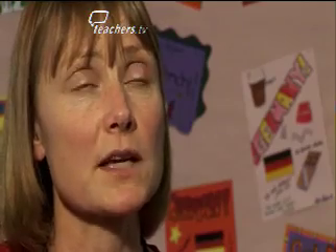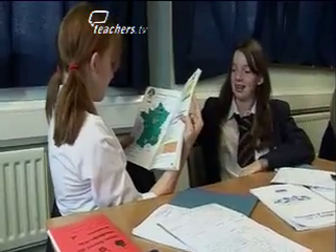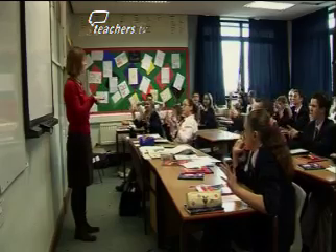Then when the pupils get quite a lot older and they're starting to look at, for example, the past tense and the future tense, we'll still be using this same vocabulary of movements that we used earlier in the school.